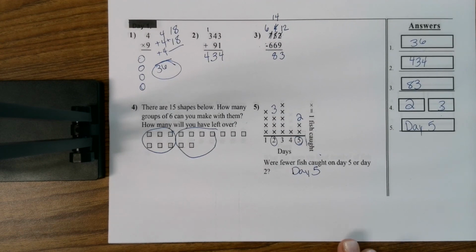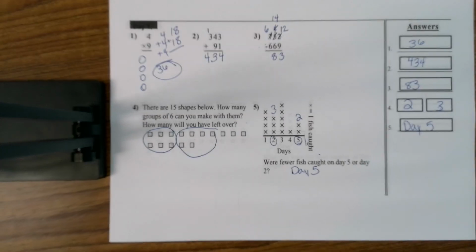Make sure that you have the correct answers because you will have a quiz on day 4.